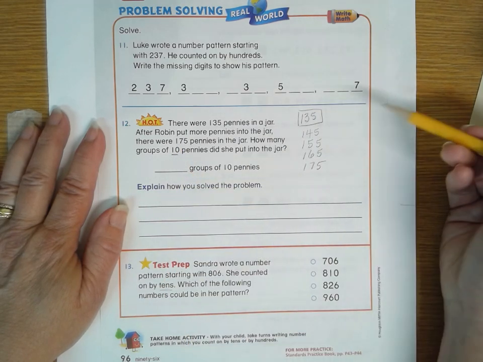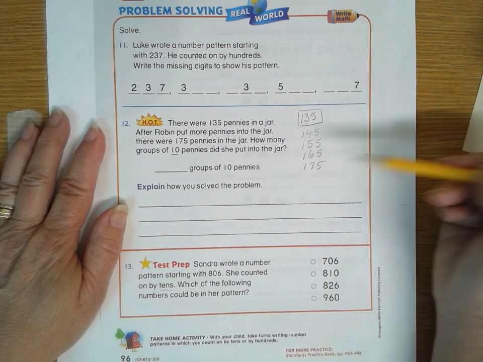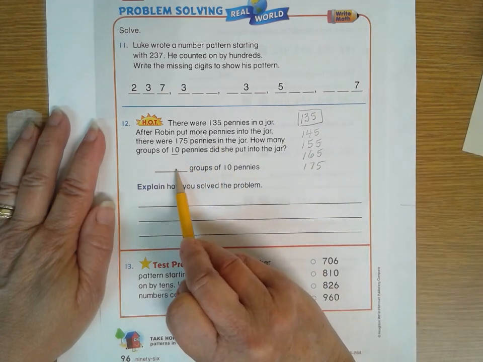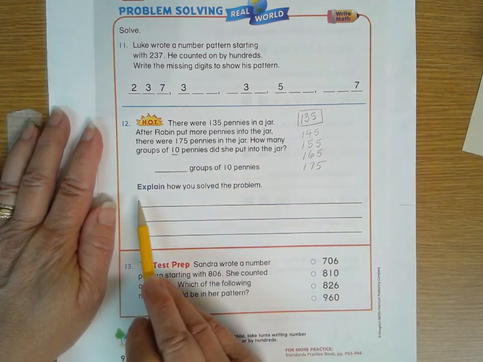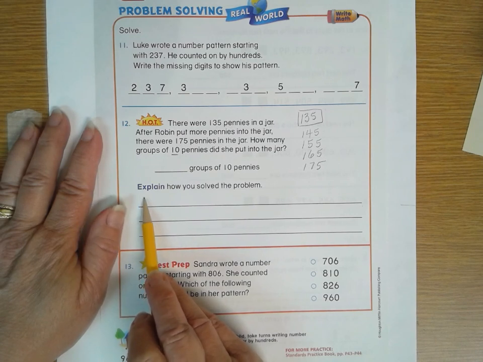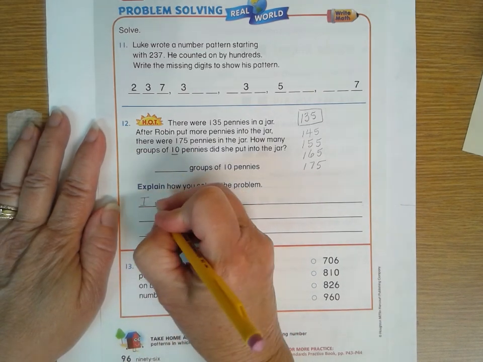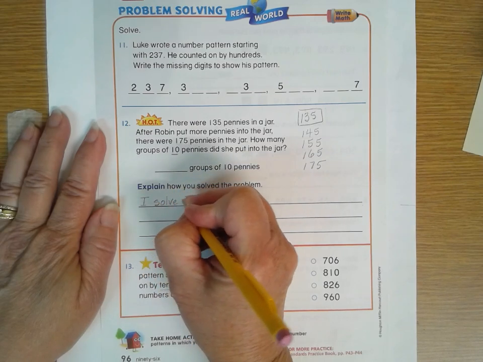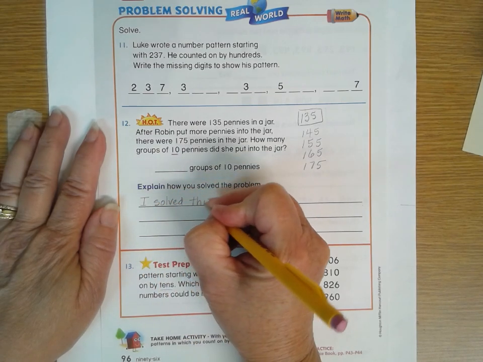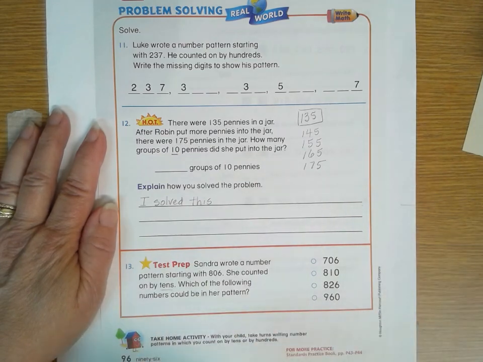How many groups of 10 did we add? Write that number there. And then explain how we solved that. I'm going to start that. I'm going to restate it for you. I solved this. Tell me how you solved it.